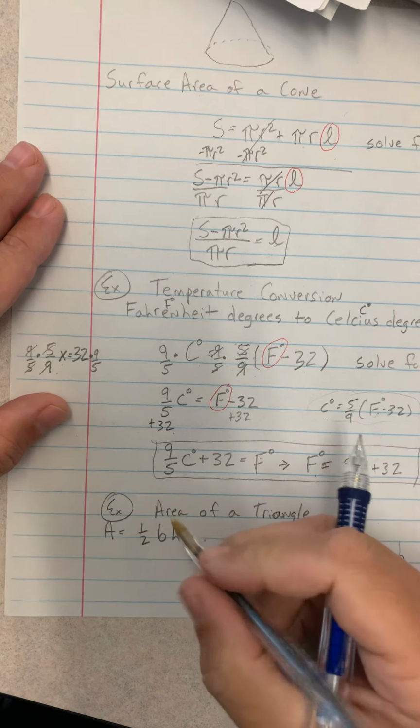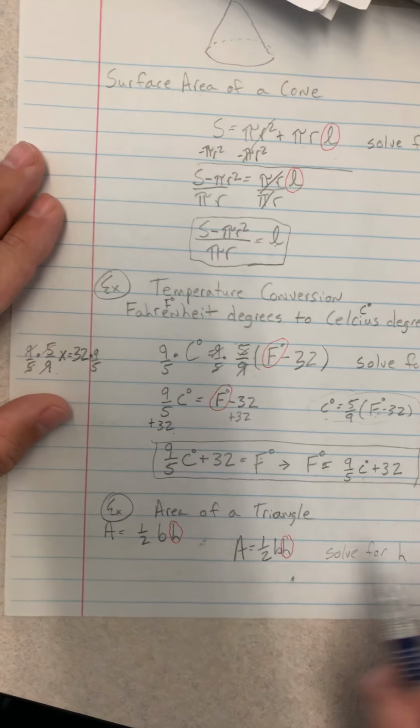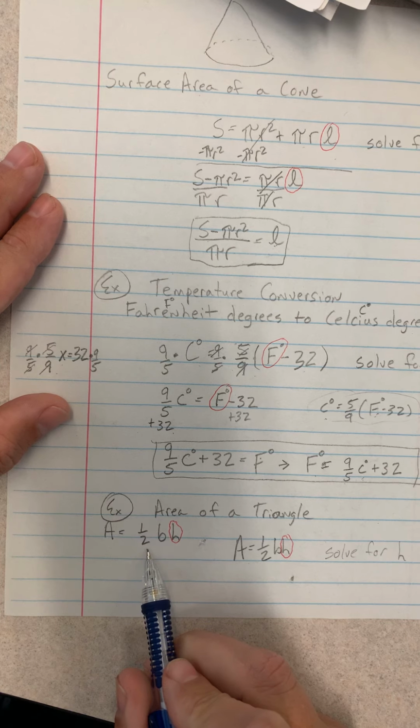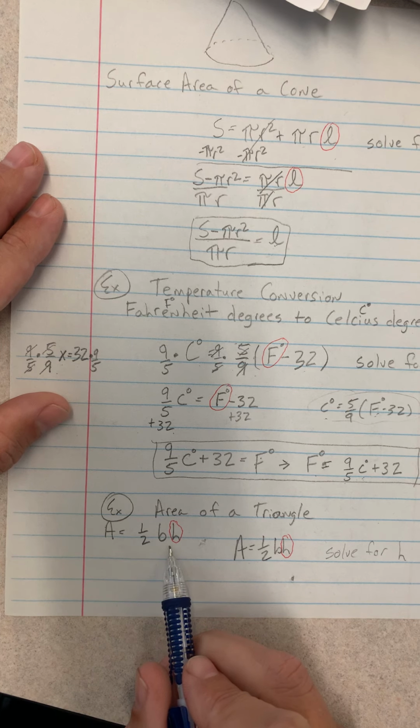You want to get this h by itself. Again, you have a fraction. Clear that fraction first. This is all multiplication here. How do I clear the fraction? I would divide by 1/2.